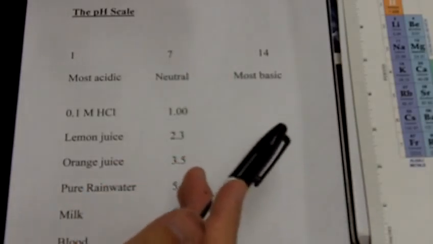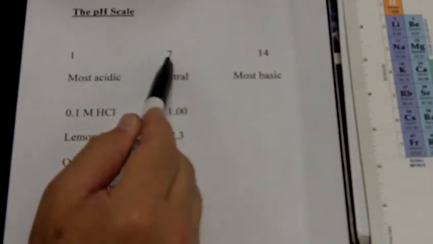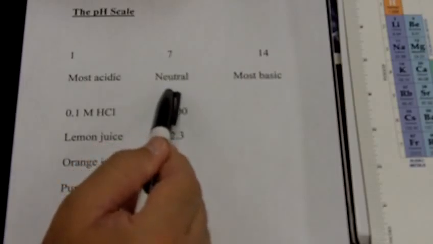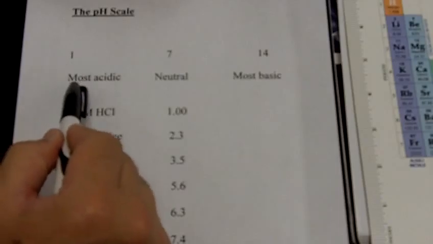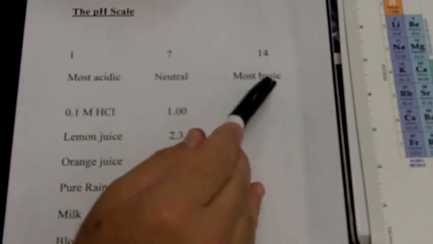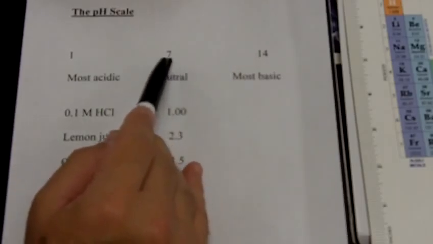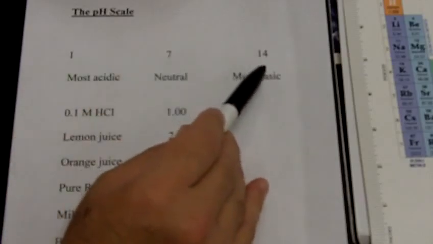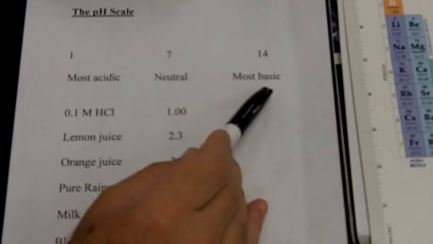It's really very simple. At the center of the scale is 7. Now that's neutral, and that's the most important number that we need to know because at the low end of the scale is 1. That's the most acidic. And 14 is the most basic, on the right-hand side of the scale. So it goes from 7 in the middle, 1 on the lower end, and 14 on the higher end, with the most acidic being 1 and the most basic being 14.